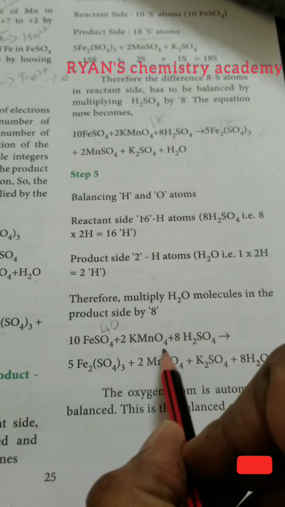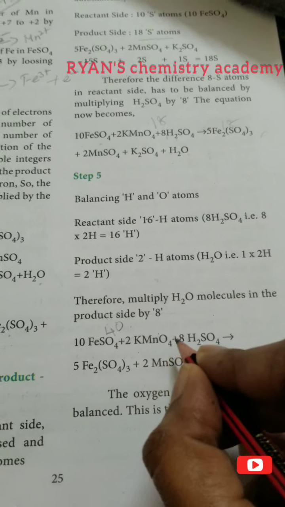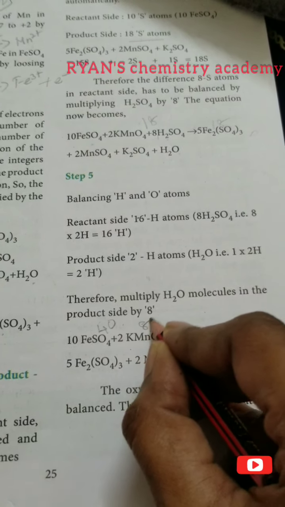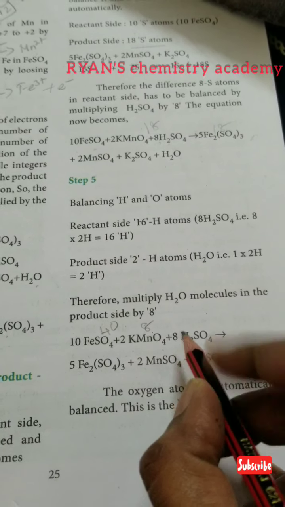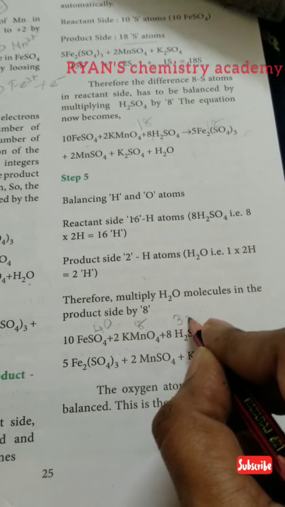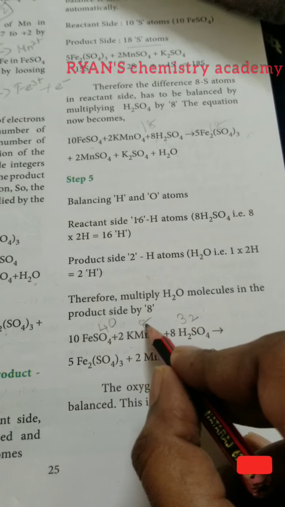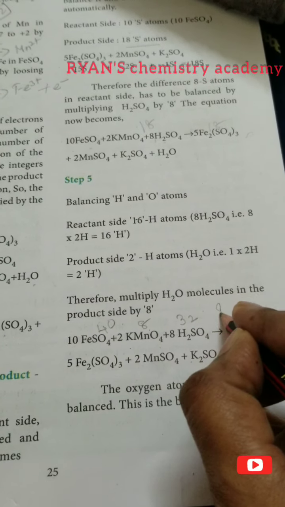Here how many oxygen atoms? 4 into 2, 8. Here how many oxygen atoms? 4 into 8, 32. So 32 plus 8, 40, 40 plus 40, overall 80 on the reactant side.